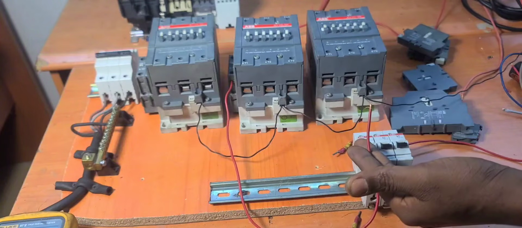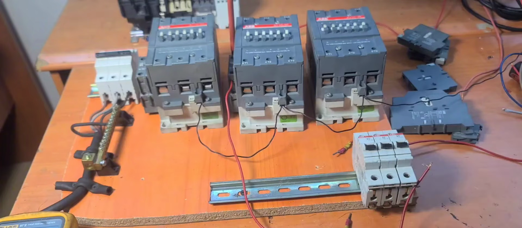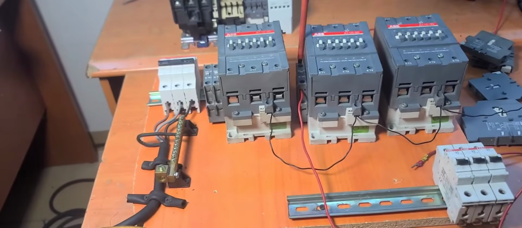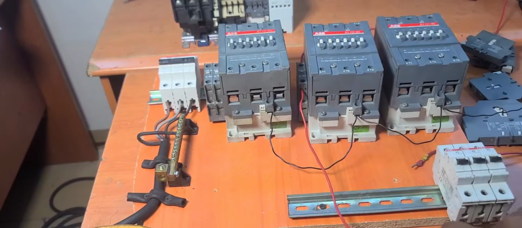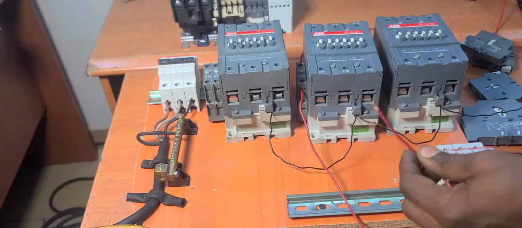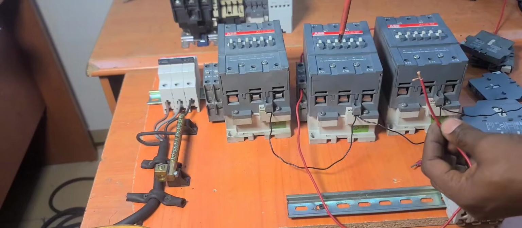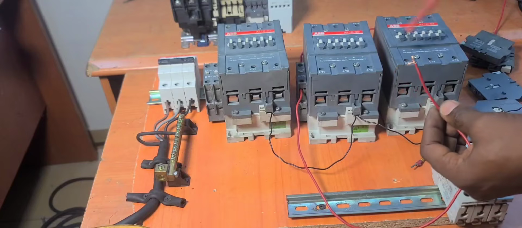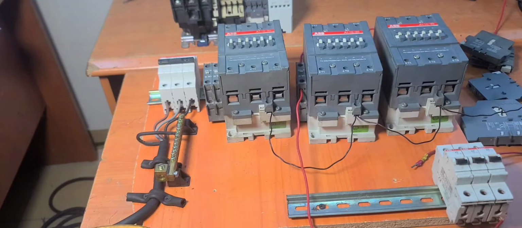It went from here into this normally closed, which is the auxiliary, this one here, and then it came out here. All right, what that means is that when this contactor is on, if this one goes down like this, this one should go off. Let me demonstrate it immediately.